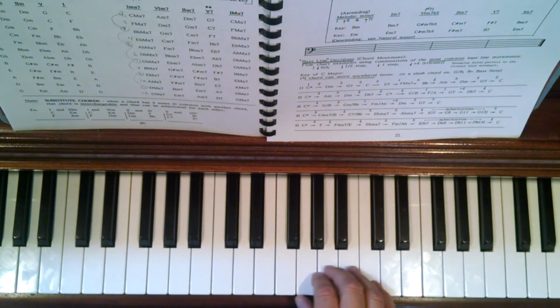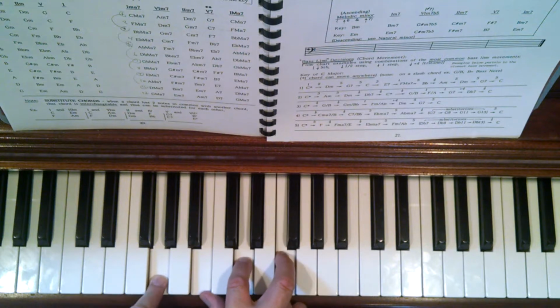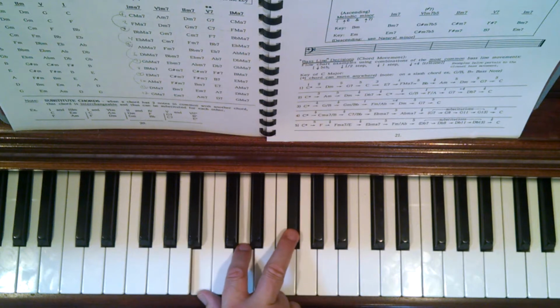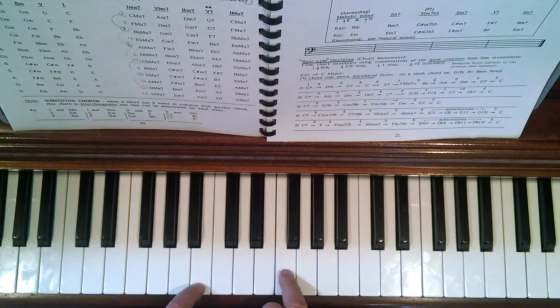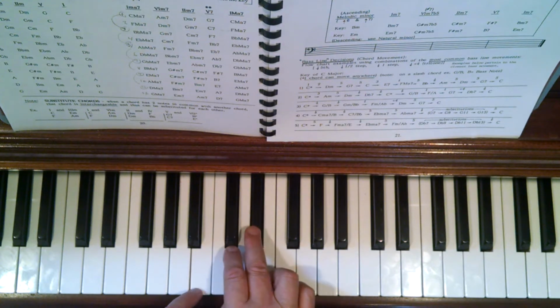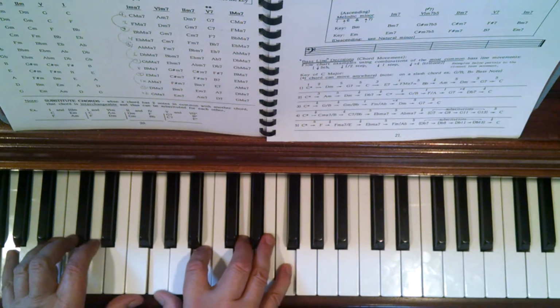So let's take G7. G7 has a B diminished. And this would be B minor. That would be B minor. That's the major 7 note. And if you flat the 5 of a minor chord, you get a diminished chord. There's this G7. And here's the tritone, F and B. 3 steps apart. 1, 2, 3. So that's the tritone of G7.